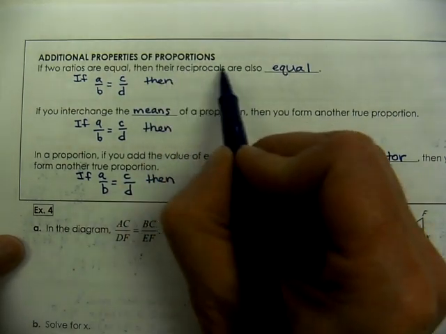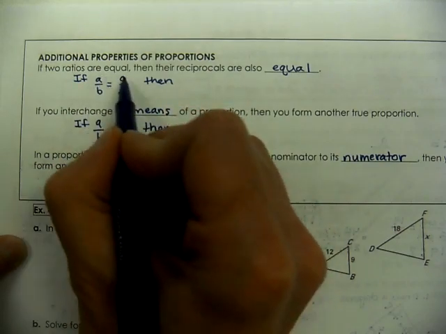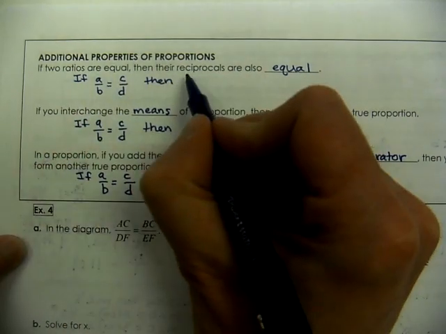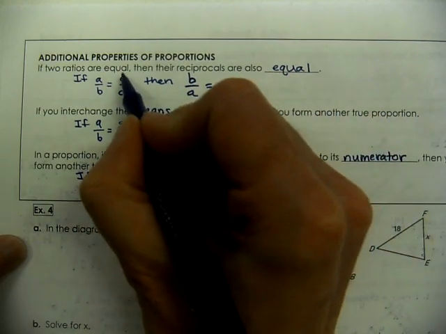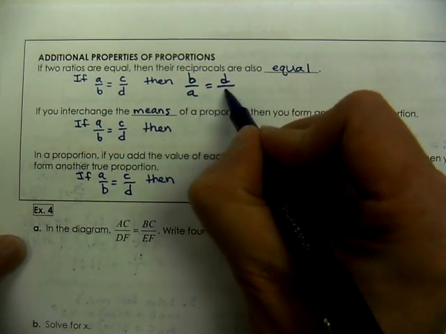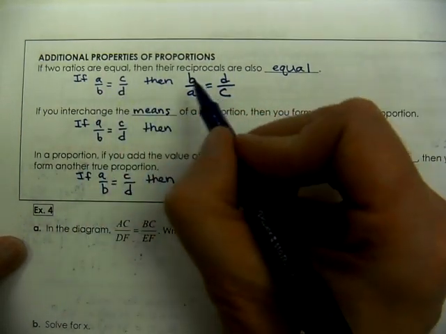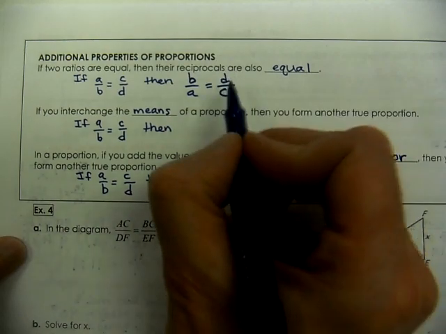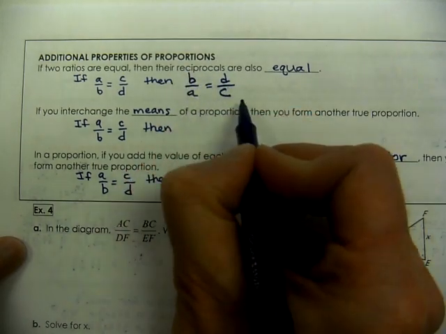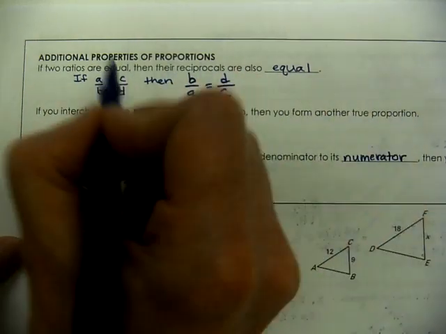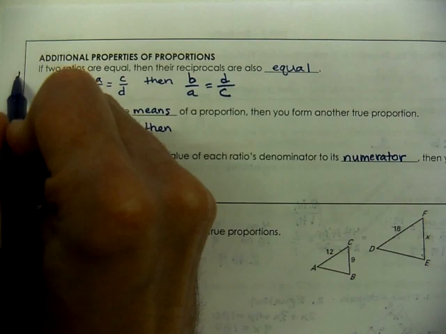Remember, reciprocal means you're going to flip the fraction upside down. So let's take each of these fractions and flip them upside down. So if you flip the left side upside down, you must also flip the right side upside down. So ABCD is now BADC. But if you cross multiply, you get the exact same results. You get B times C and A times D, which is exactly what you would have gotten originally. So let's call that pattern number 2.